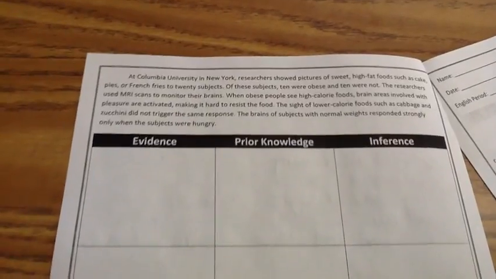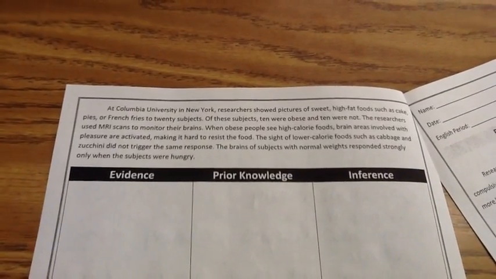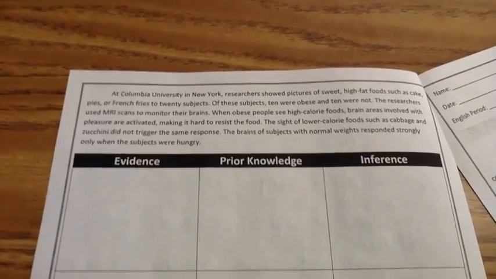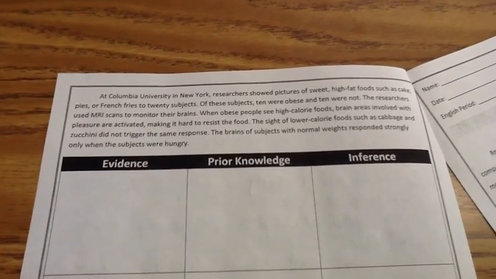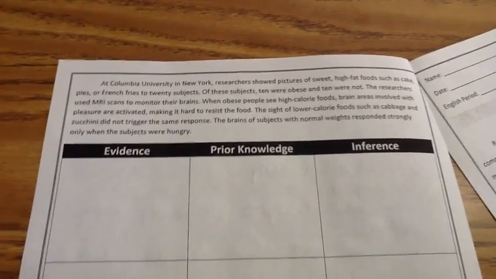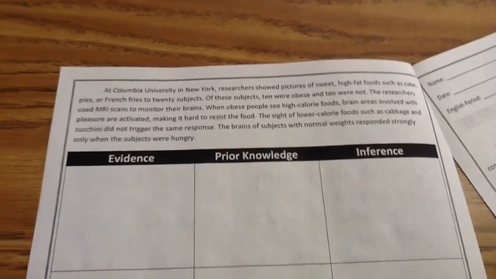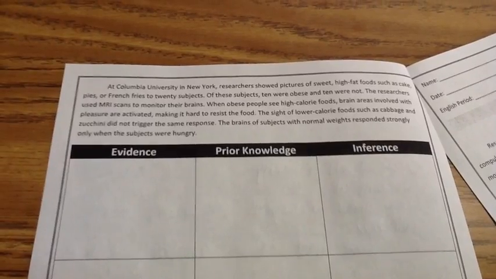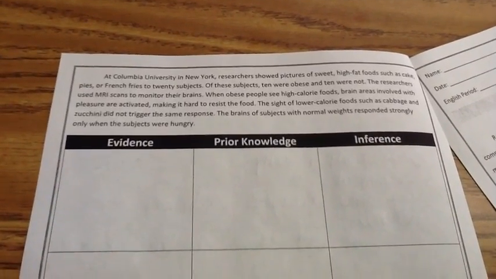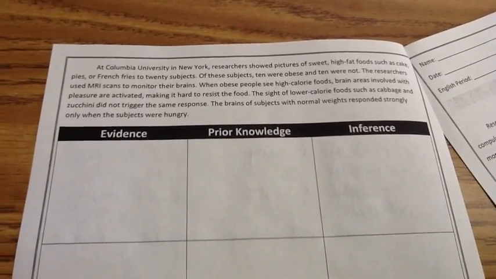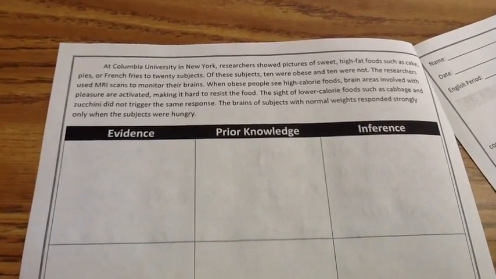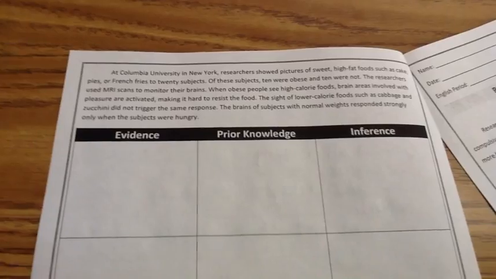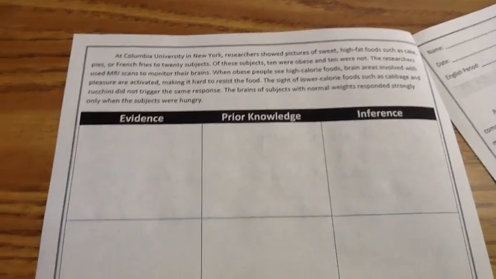At Columbia University in New York, researchers showed pictures of sweet, high-fat foods such as cake, pies, or French fries to 20 subjects. Of these subjects, 10 were obese and 10 were not. The researchers used MRI scans to monitor their brains. When obese people see the high-calorie foods, brain areas involved with pleasure are activated, making it hard to resist the food. The sight of lower-calorie foods, such as cabbage and zucchini, did not trigger the same response. The brains of subjects with normal weights responded strongly only when the subjects were hungry.